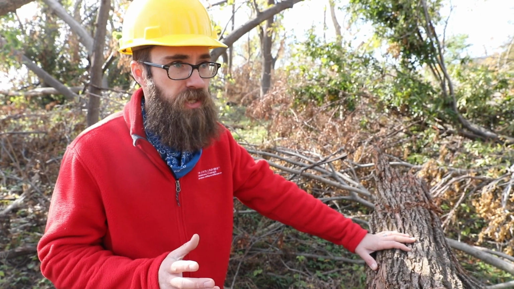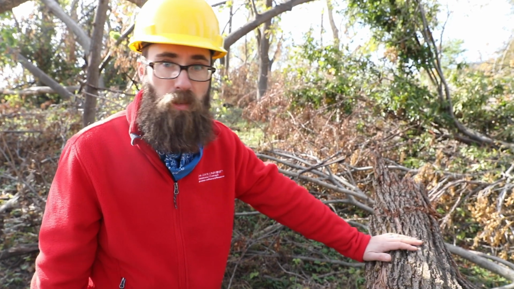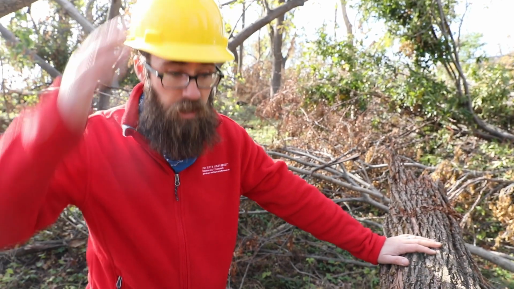So that's a kind of a neat thing to go around and just see and assess the damage, like where was it damaged, the extent of damage, and the actual process of damage when you're walking through your woodlands. Again, using extreme caution. These are very dangerous situations.